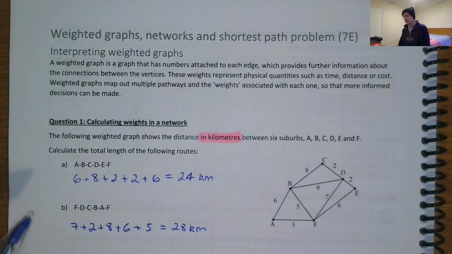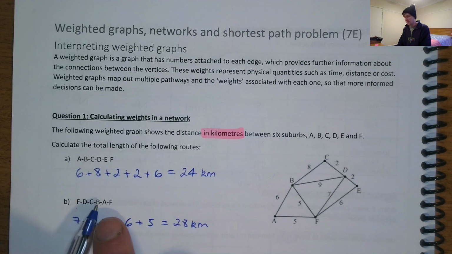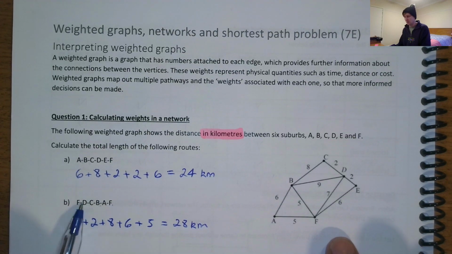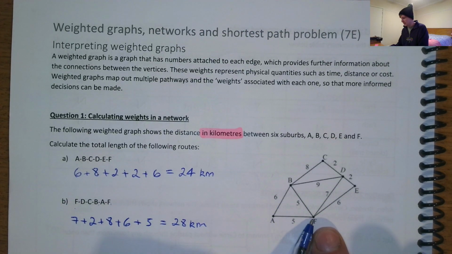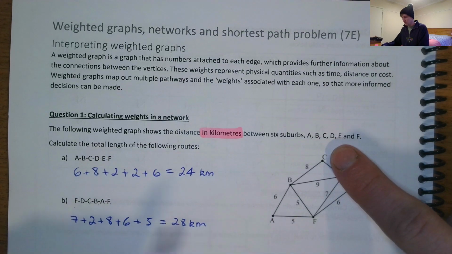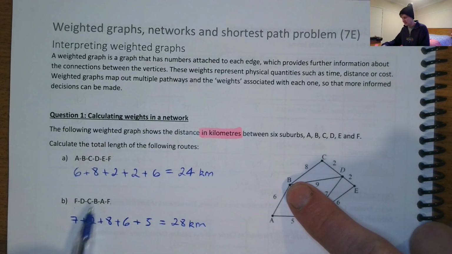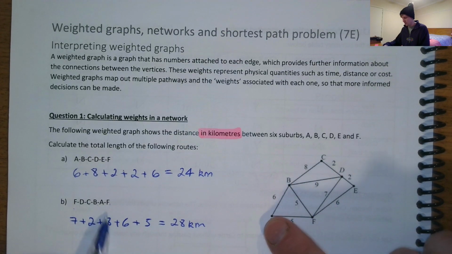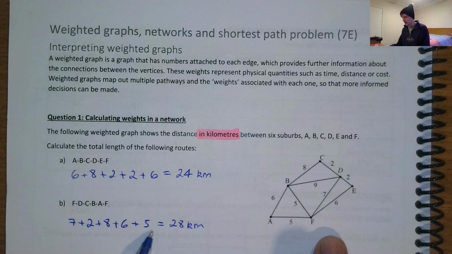So moving on to this next one, we're starting at F, then we're going to go to D, to C, to B, to A, and then back to F, right? So noting that this one would be a circuit if we were looking at it. So starting at F, moving to D, we've got 7, then to C, we've got a 2, so that's there. Then from C to B, we've got 8. Then from B to A, we've got 6. And then from A to F, we've got another 5.